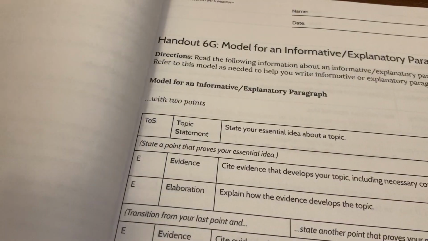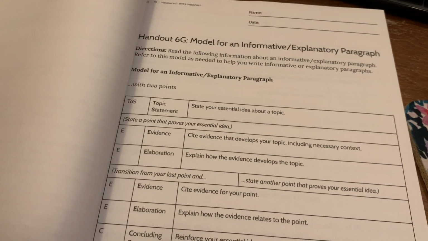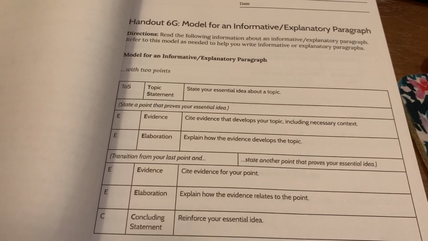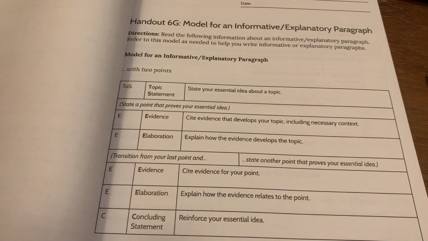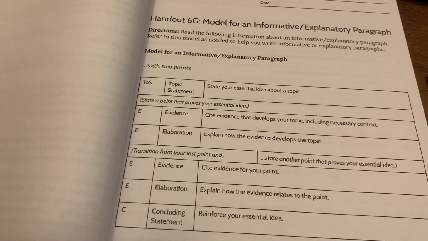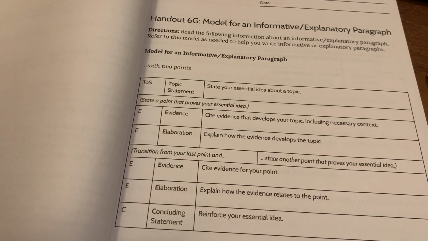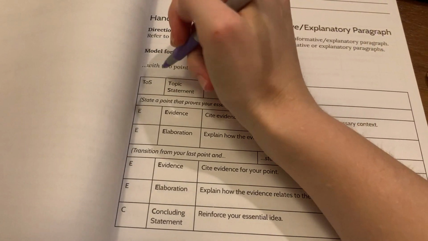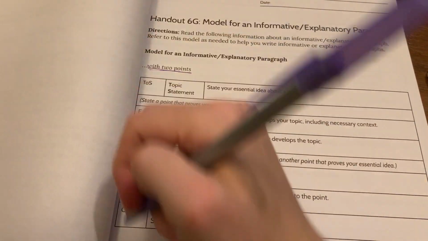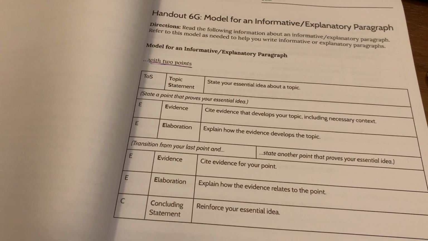All right, your next job is to take out your Wit and Wisdom book, and you are going to open it up to handout 6G. Handout 6G is what you're going to open it to. And this is a model for an informative and an explanatory paragraph. And this model is for both one with 2 points and one with 1 point, okay?